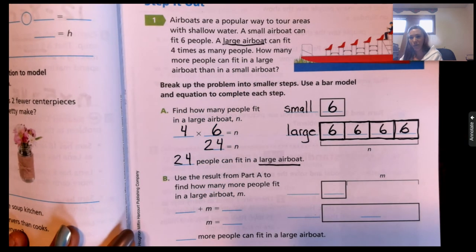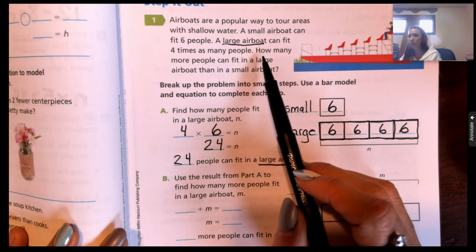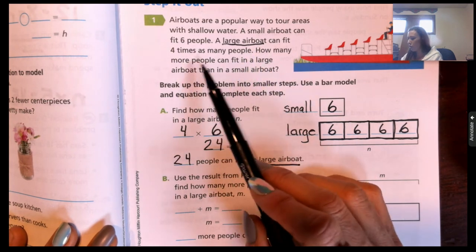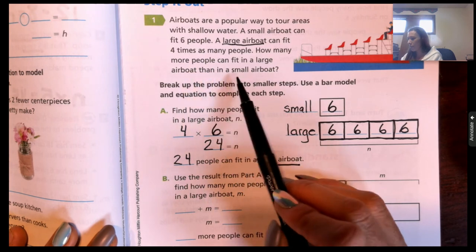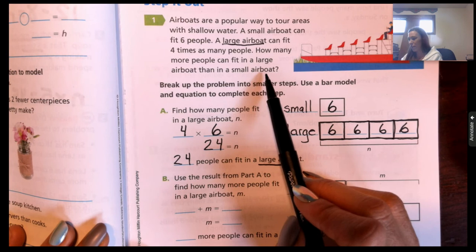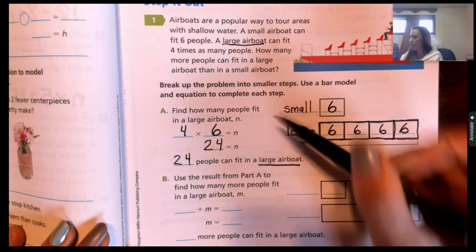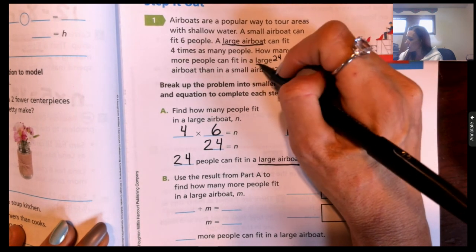That was just one part of the problem. We still have another step to solve. Let's go back to the second part of the story. It says, how many more people can fit in a large airboat than in a small airboat? Well, we couldn't answer that before because we didn't know how many people could fit in a large boat, but now we do. Now we know that 24 people can fit into a large boat.